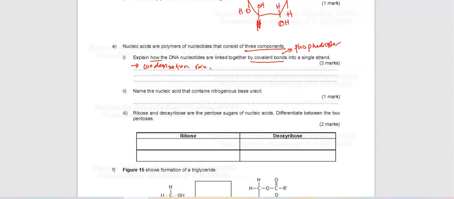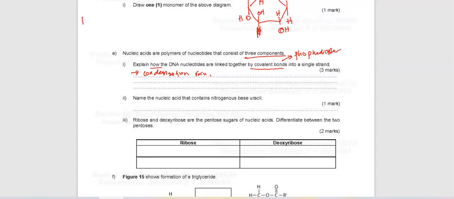So for example, if I were to draw it, phosphate group. You know phosphate is linked to a 5-carbon sugar and base. At carbon number 3 here, carbon number 1, 2, 3, 4, 5, here you have oxygen.